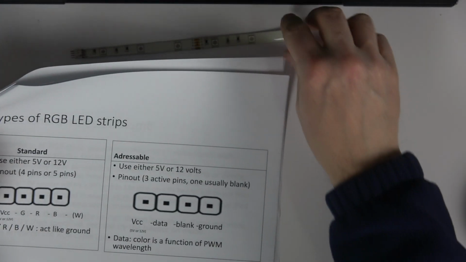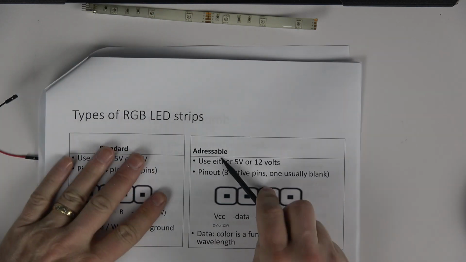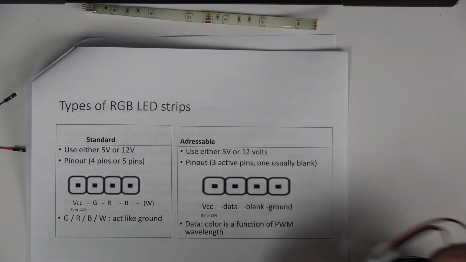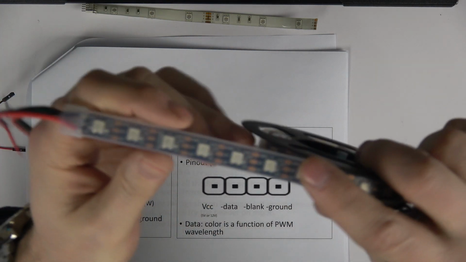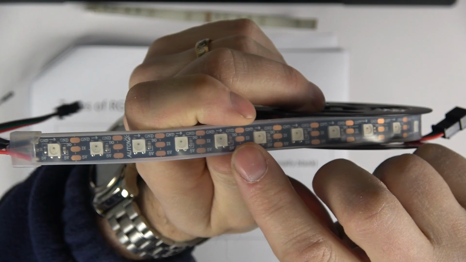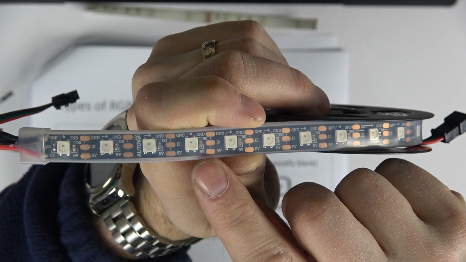RGB strips, all right? So let's talk about the addressable RGB strips. And you're going to see the pinout is completely different. So I'm going to show you, hopefully it's going to focus in the right place. All right. So you can see the pinout is completely different.